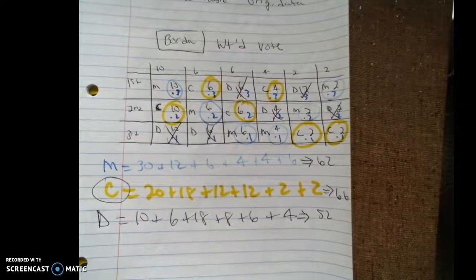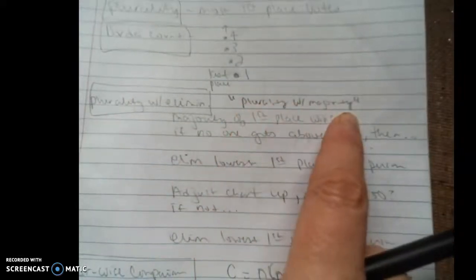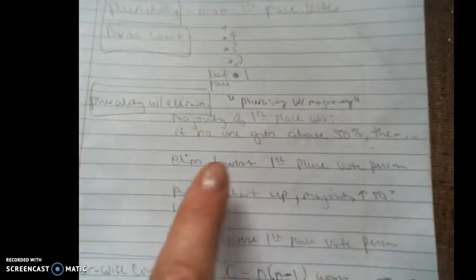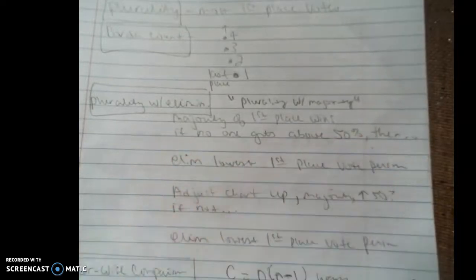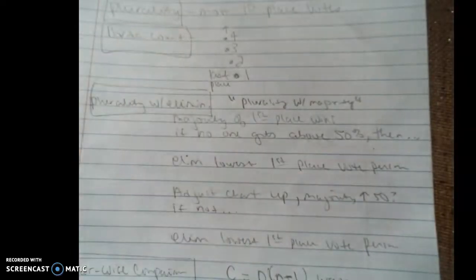All right, let's look at plurality with elimination, and I have some notes I took on it, so let me zoom in on those a little bit. It should really be called plurality with majority. If you have a majority, you're done. You just do the normal plurality. But if you don't have a majority, then you have to do some more. If no one has above 50% of the votes, so if there's 100 votes, someone would need 51 to win. If they don't have 51, even if they're the most popular, you eliminate the lowest first place person. Again, with plurality, you only look at first place.